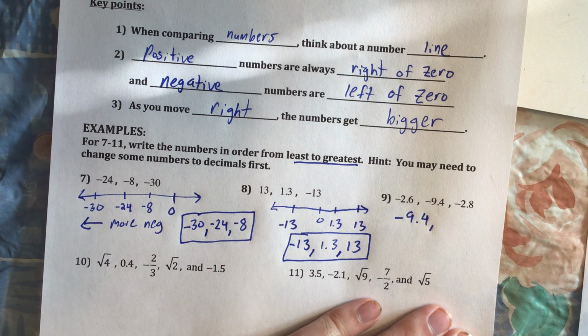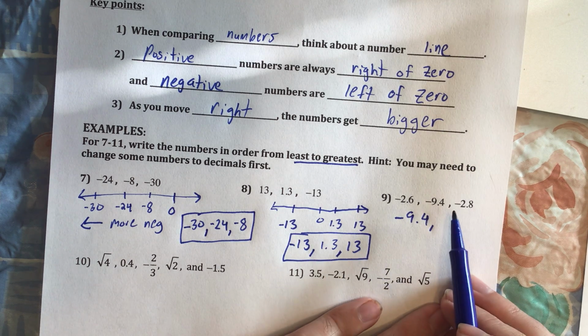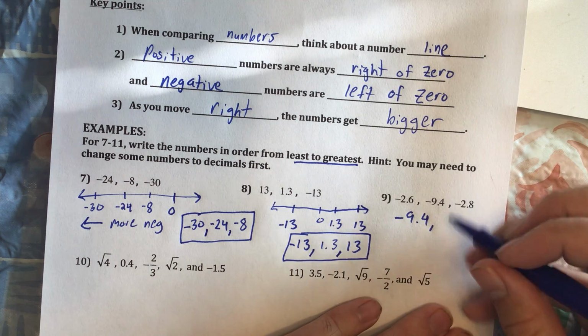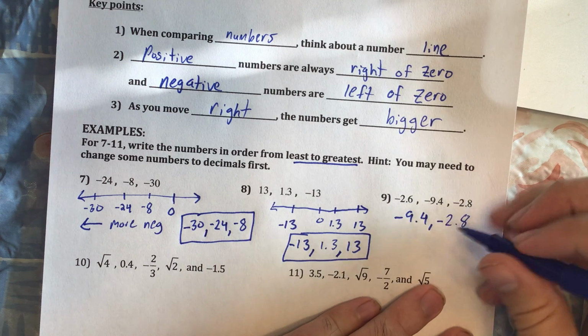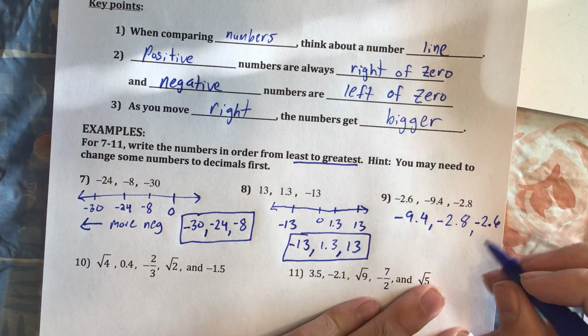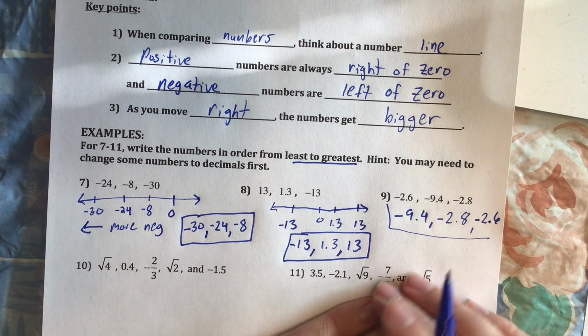And again, what's the next biggest negative? These are both negative, the 2.6 and 2.8. 2.8 is a bigger negative than 2.6, so that comes next. And then the negative 2.6 comes last. Okay? That's sort of the thought process here.